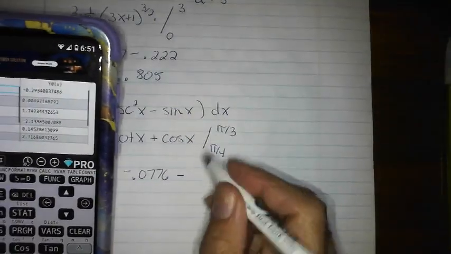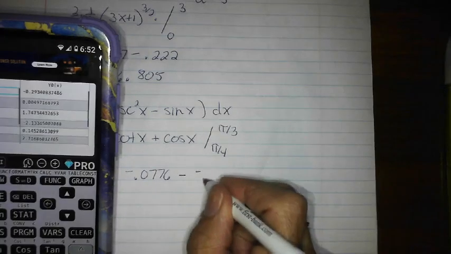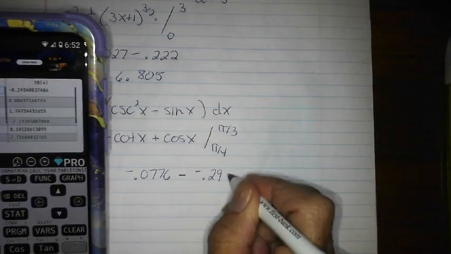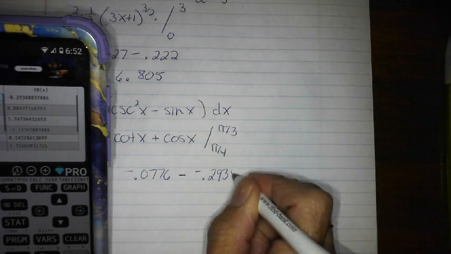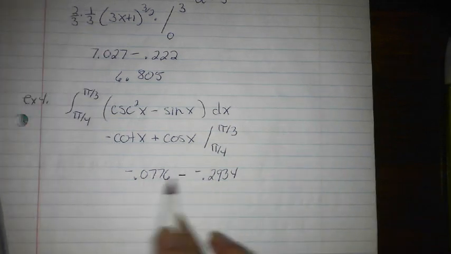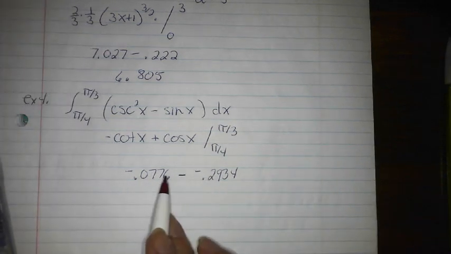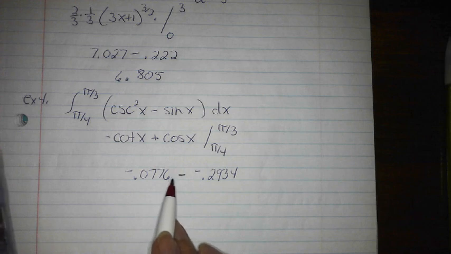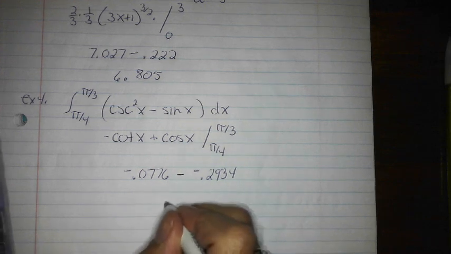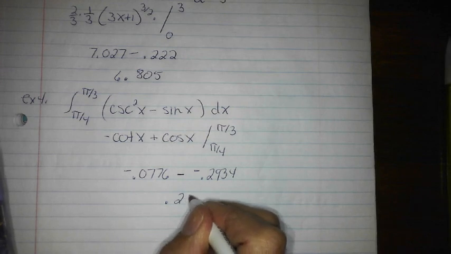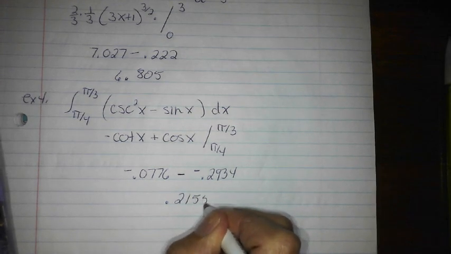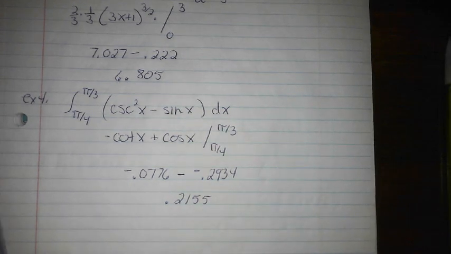So I'm subtracting a negative 0.2934. So grabbing a calculator again. Simplify. 0.2155. Okay, next.